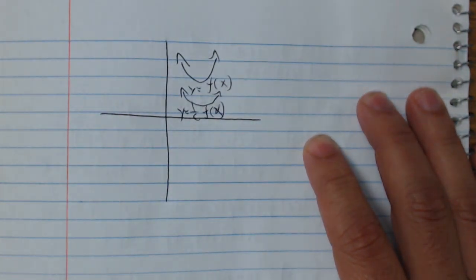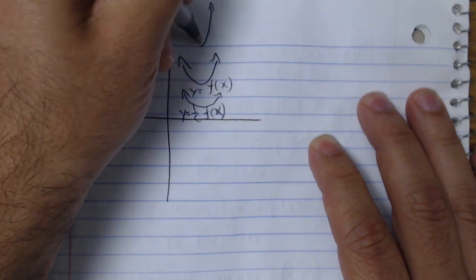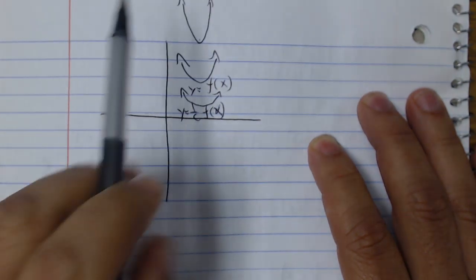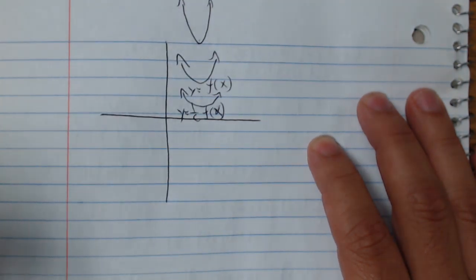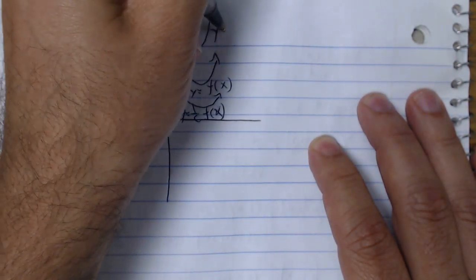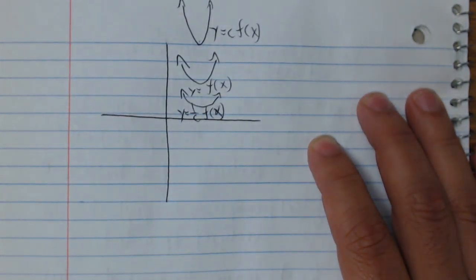And if I want to stretch it vertically, then I would multiply it, which, by the way, notice how I'm kind of drawing this as if it's increasing faster because I am, after all, multiplying it, which is causing it to stretch. So it'd be c times f of x.